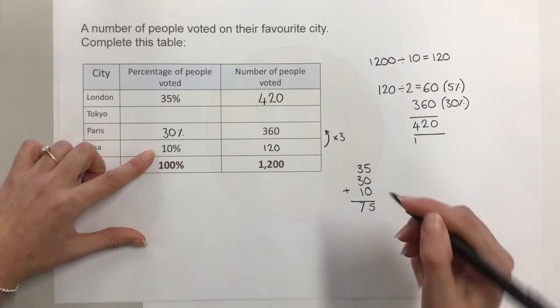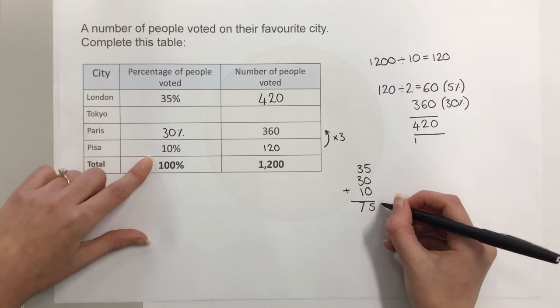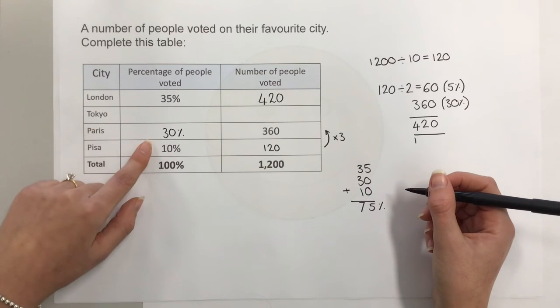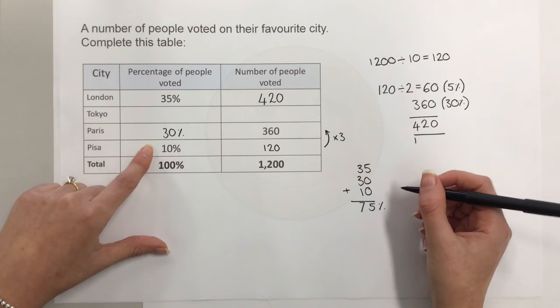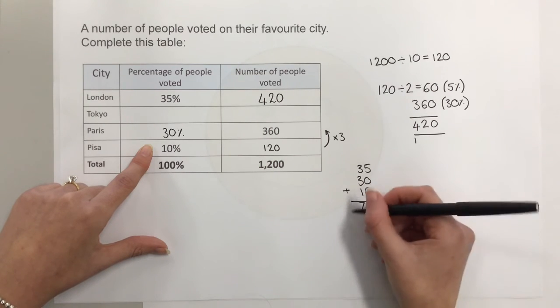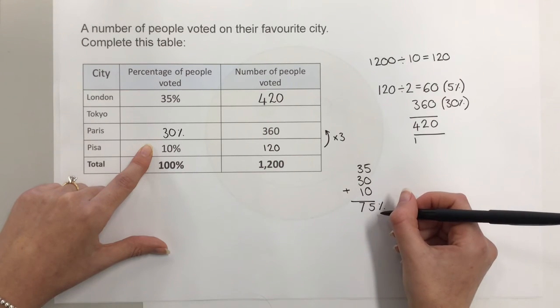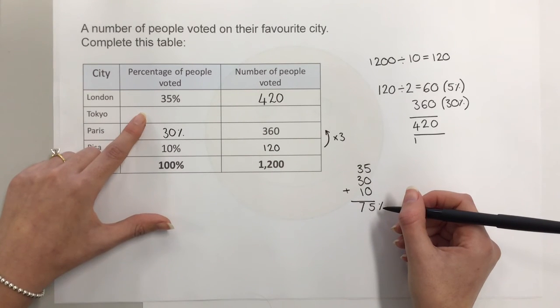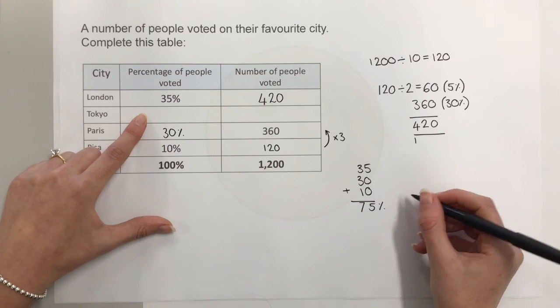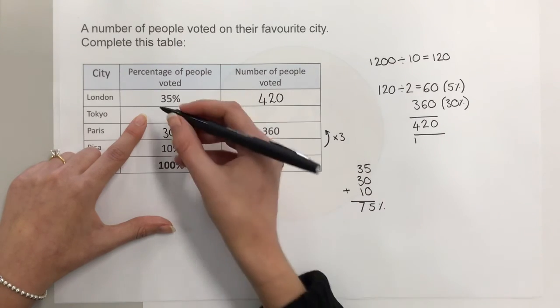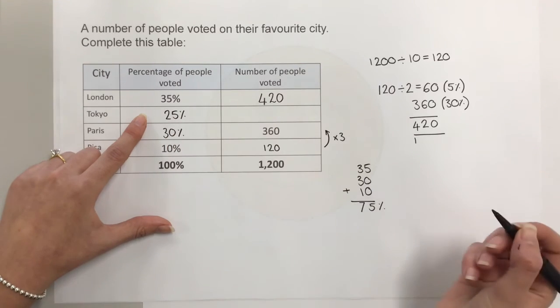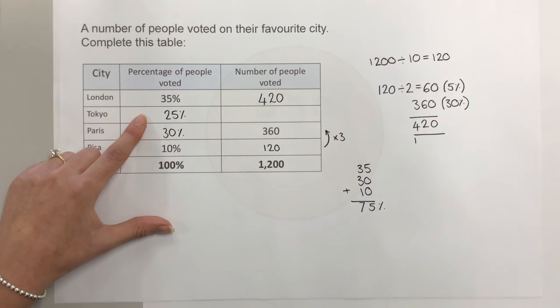Altogether, I have already accounted for 75% of people. I know from what we've already done this lesson that 75% is equivalent to 3/4. So I'm missing 1/4 of people that haven't voted yet, and I know that 1/4 is equivalent to 25%. So I can write that down in my percentage.